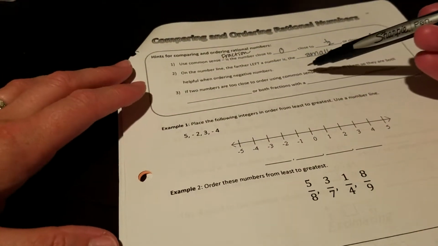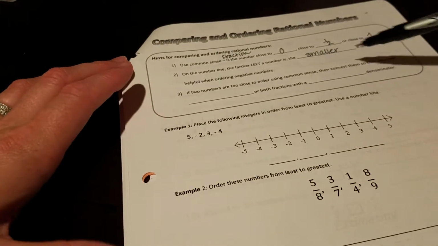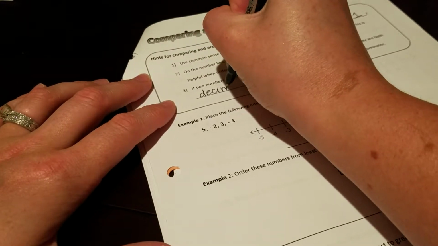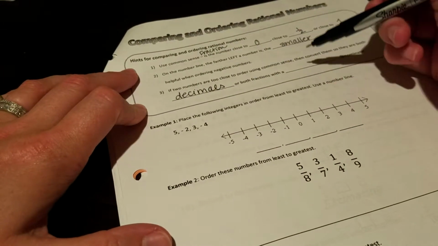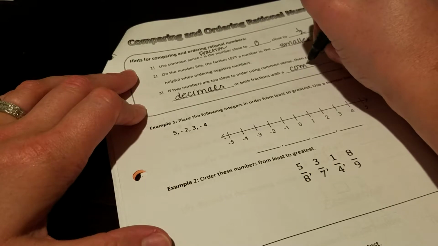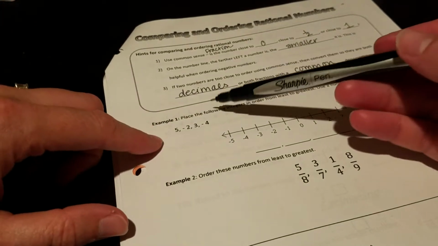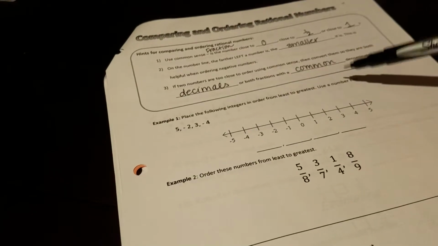If two numbers are too close to order using common sense, then my recommendation is to convert them so they are both decimals, or you can convert them so they're both fractions with a common denominator, and then you just have to look at the numerator.